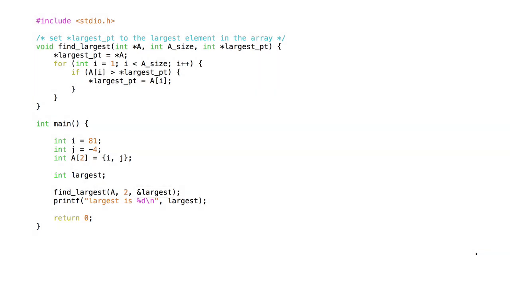Now let's change things up. What if, instead of holding two integers, a held two integer pointers? You might think that it would be weird to have an array of pointers, but it's actually very common. Soon we will start working with programs where the main function receives information from the operating system using an array of pointers. So the values of a are now the addresses of i and j, and the type of a is array of int star.